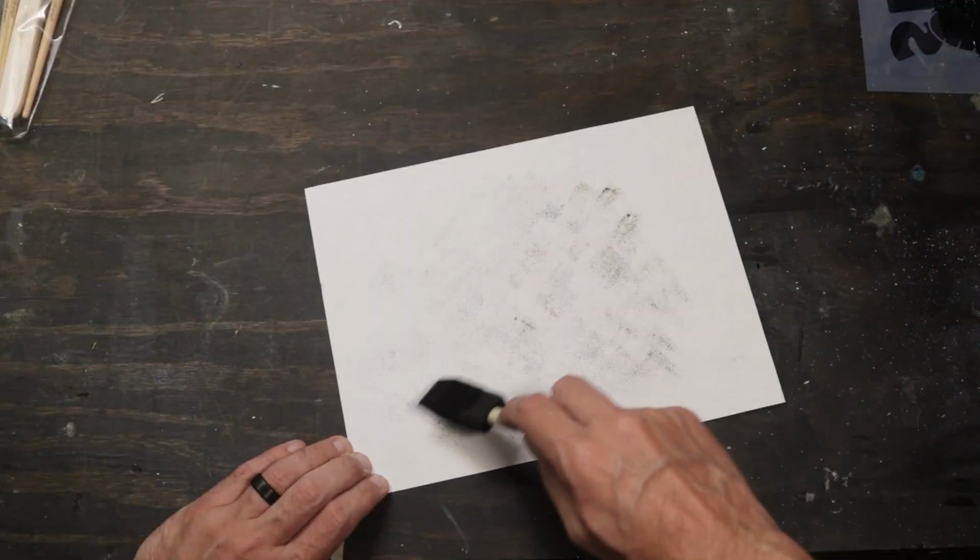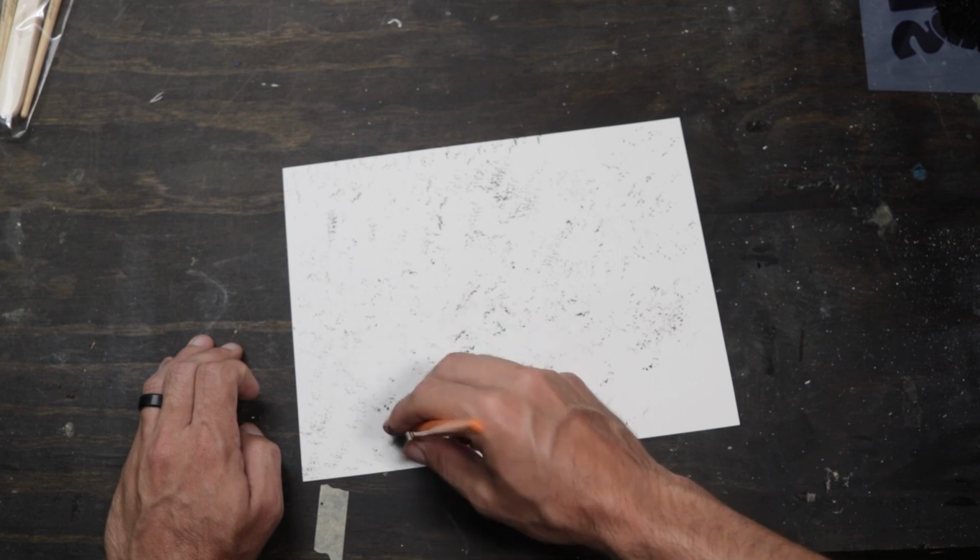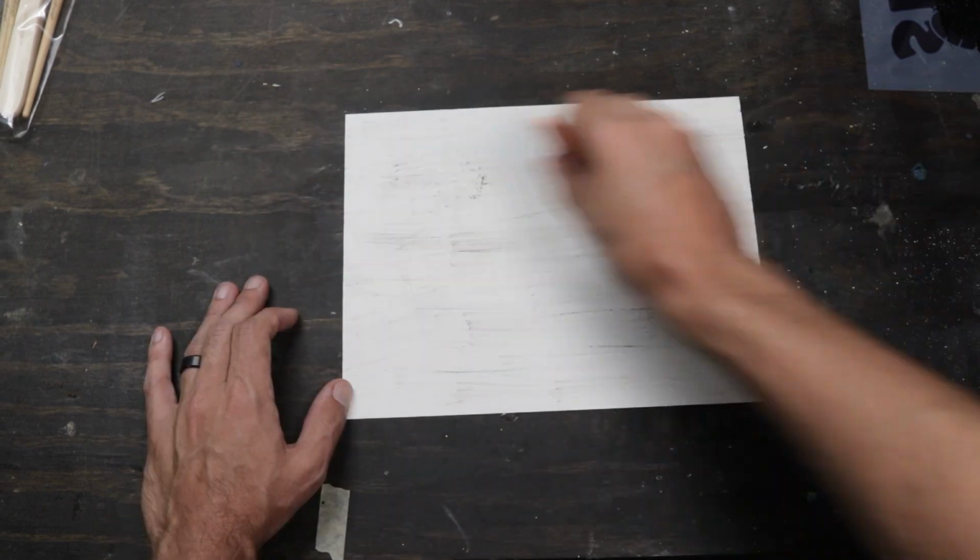Another way to make textures is to just grab some black paint and some paintbrushes and just go to town on some white paper. You could take a photo of that, or if you have access to a scanner, just scan them into your computer.